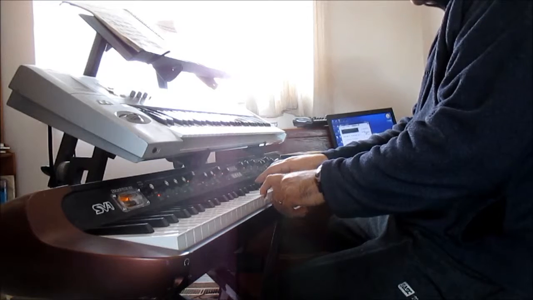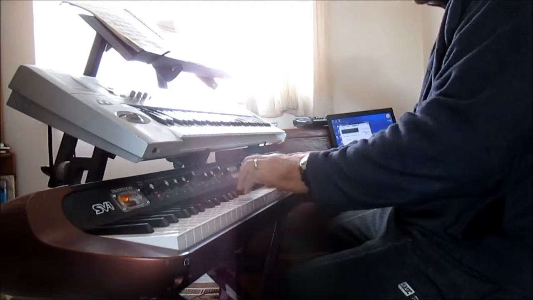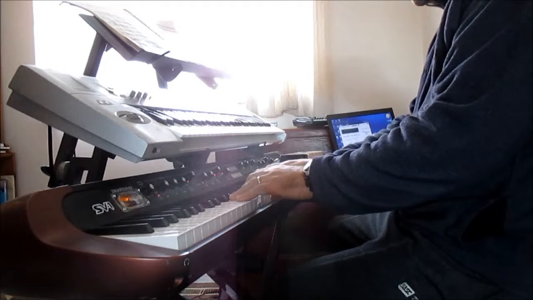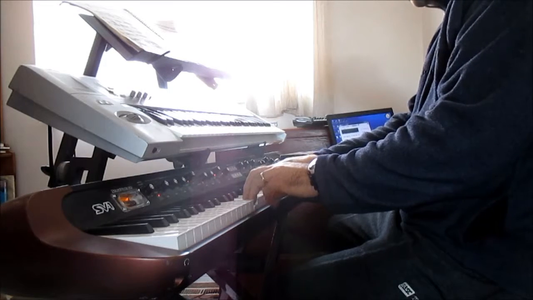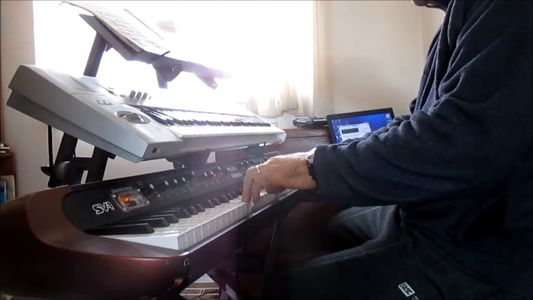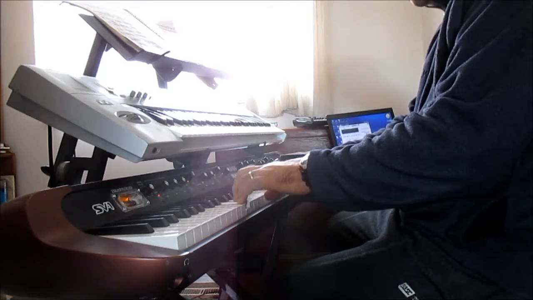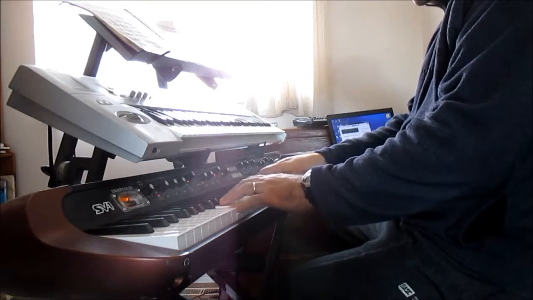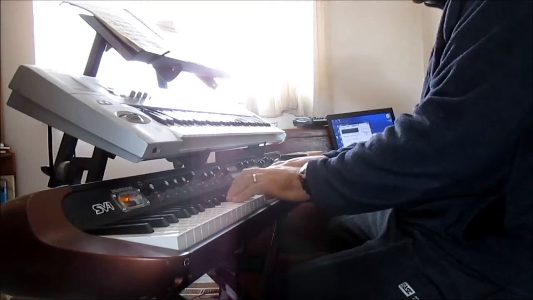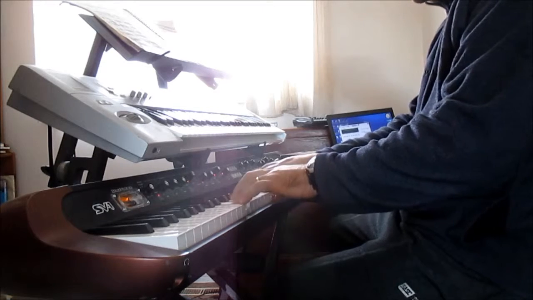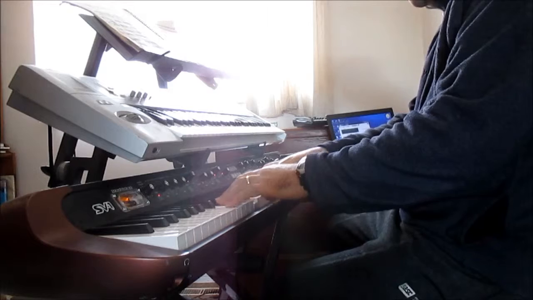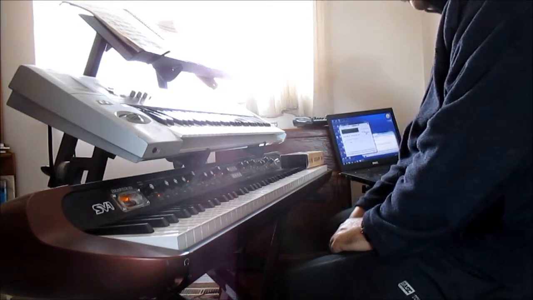So if I use the scale, notice Pachelbel's canon sounds the same. It's just that the bass notes are different. Okay.